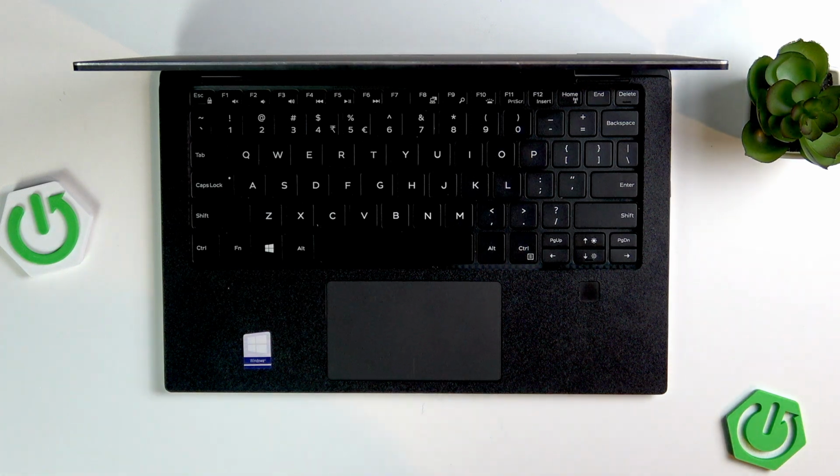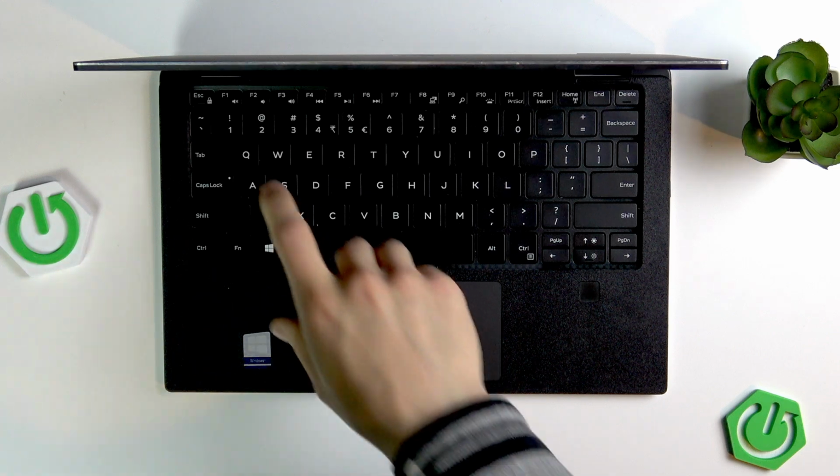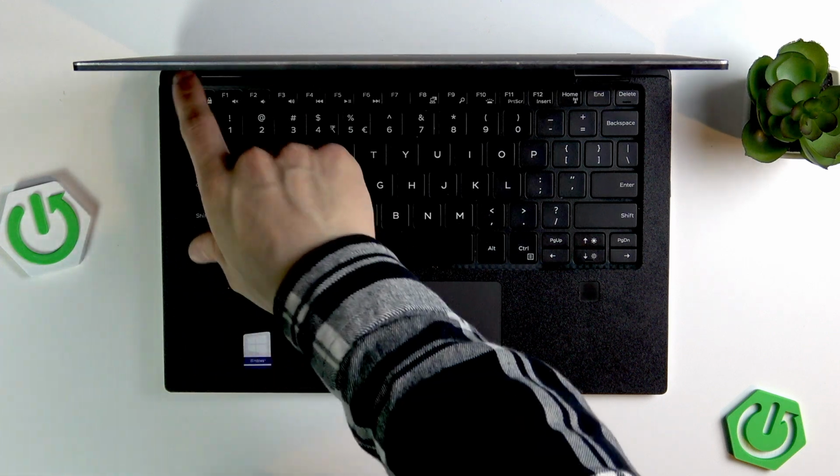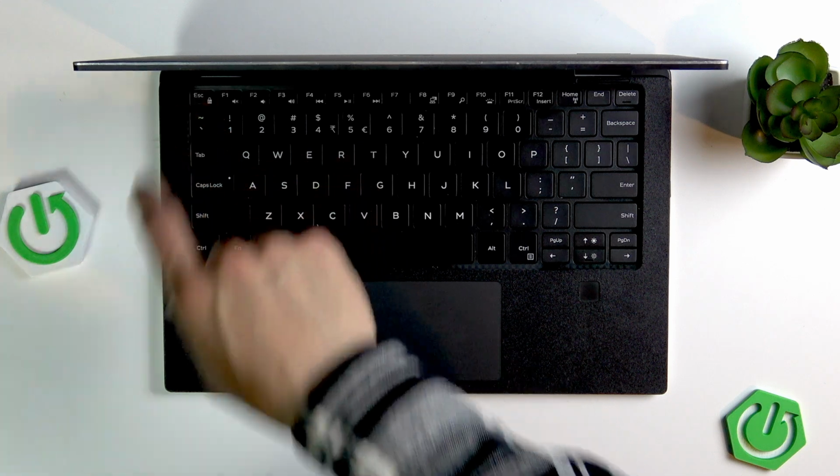But your device has specific functions for each of these keys, and to unlock them you have to press the Fn button and the Escape button at the same time, like this.